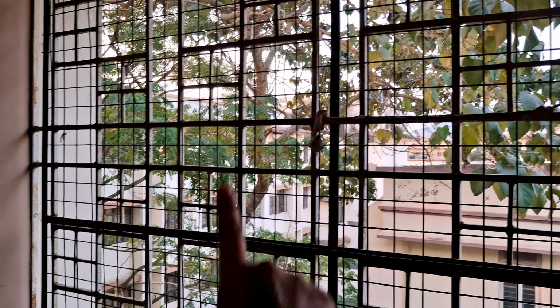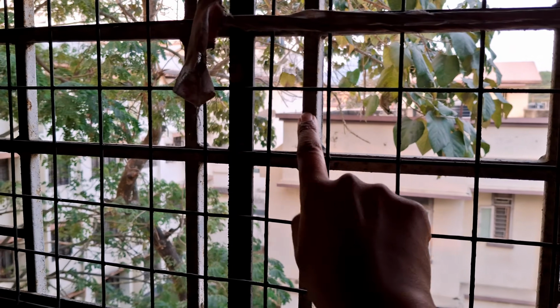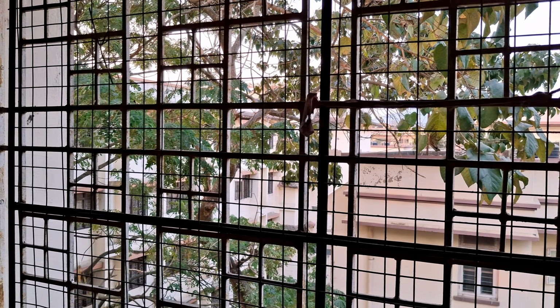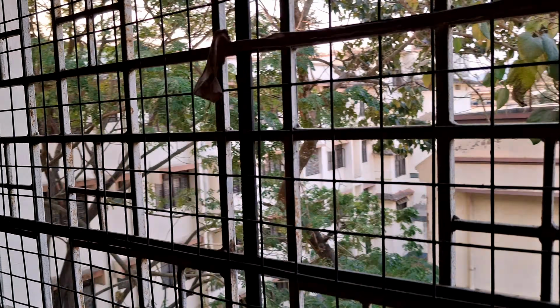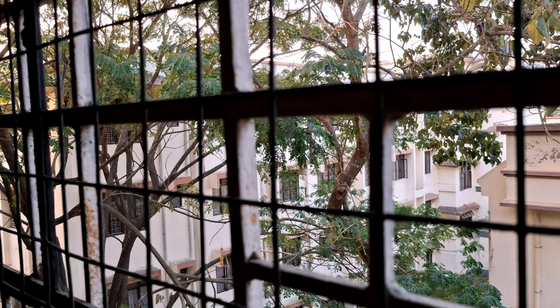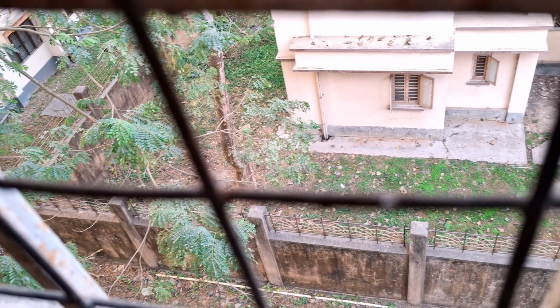Net is attached here with this grill because of the monkeys. Now it's winter, so monkeys usually don't come very often, but when it is summer, then most of the time monkeys come here from this area, from the area behind the IIT Guwahati hostels, and from these trees, and they stay usually from here.